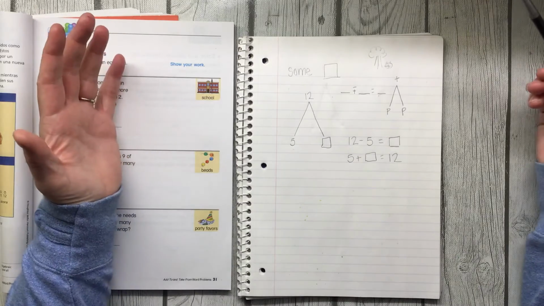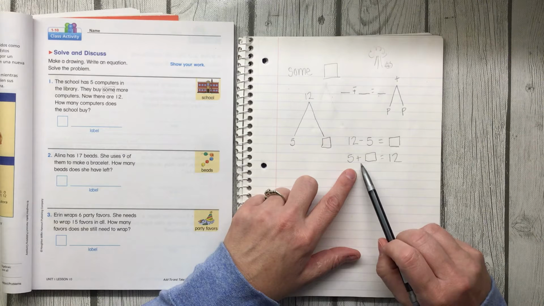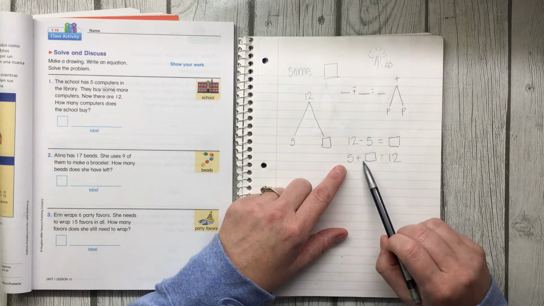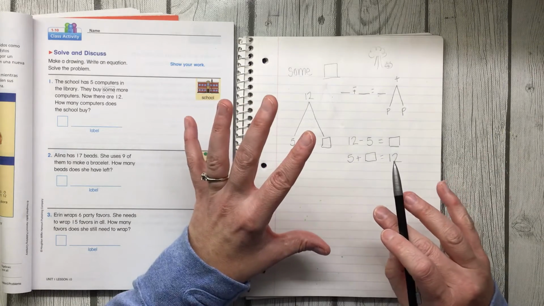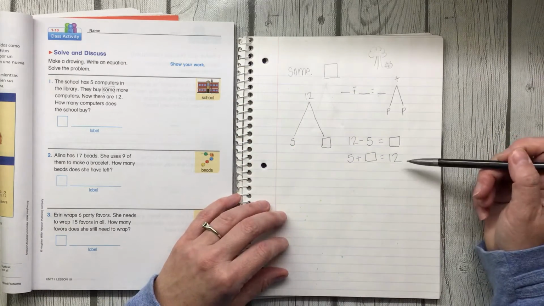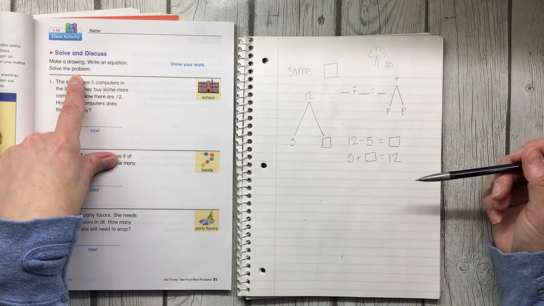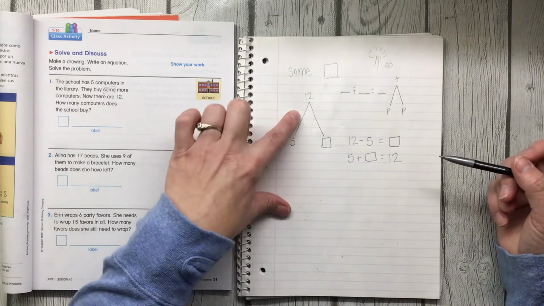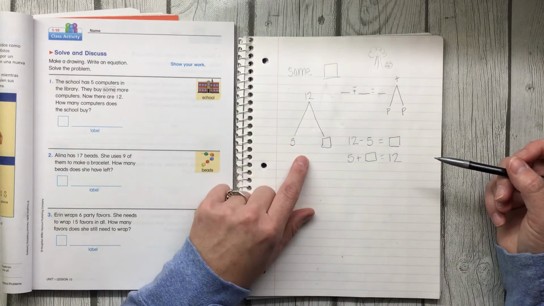I think it's interesting to learn how our brain works. I'm somebody who always leans towards the addition. I can use the subtraction, but I generally do this. It was interesting to learn which one you guys prefer. Now, we wrote an equation, we made a drawing, and now we need to solve this problem. I really like to count up the mountain until I get to 12, so I'm going to do that one.